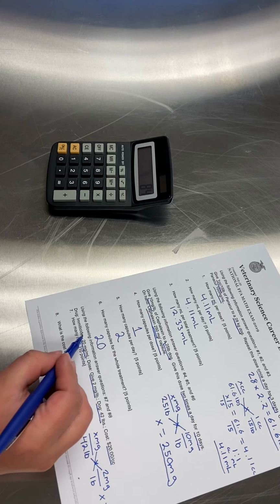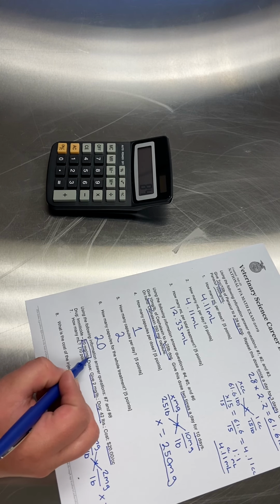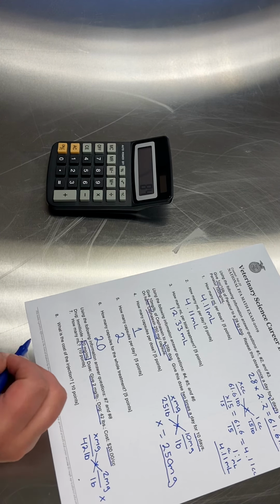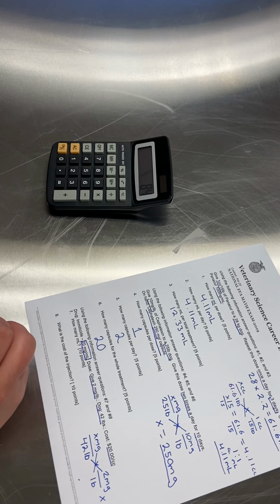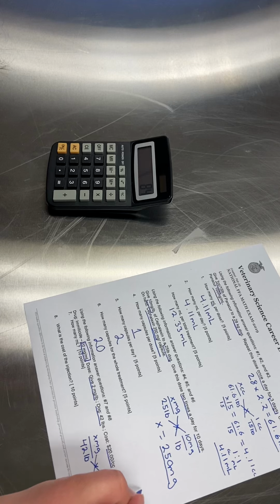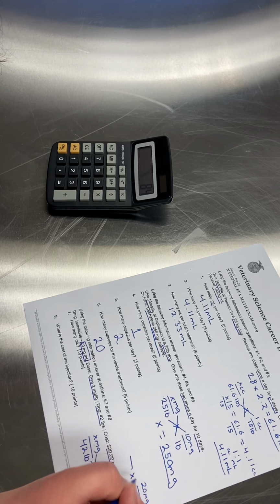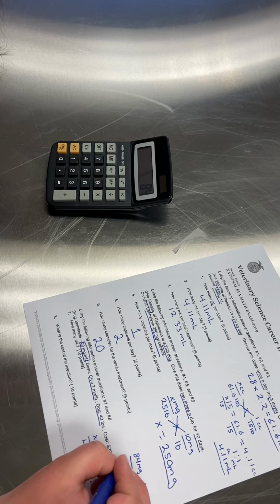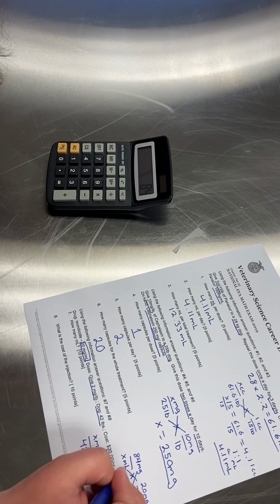So we know over here that within our bottle, there are 20 milligrams per milliliter, okay? So we'll write it up here. We know we have 20 milligrams per milliliter. We know our animal needs 84 milligrams, but we need to know how many milliliters. So we will cross multiply.